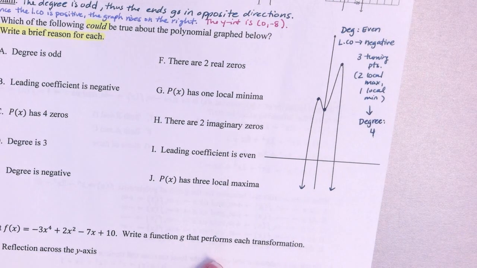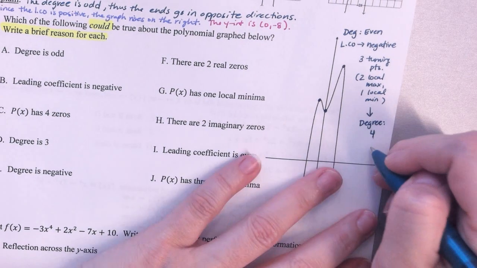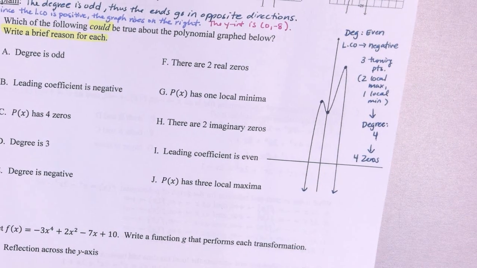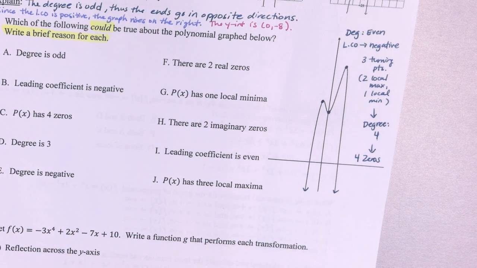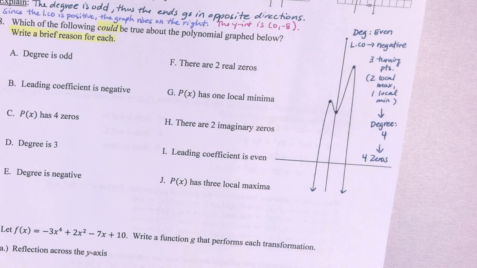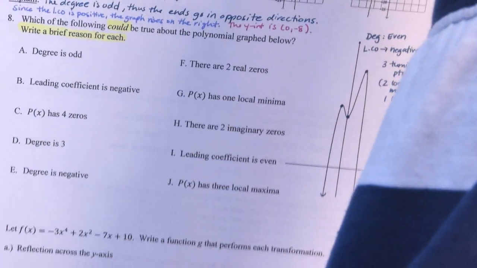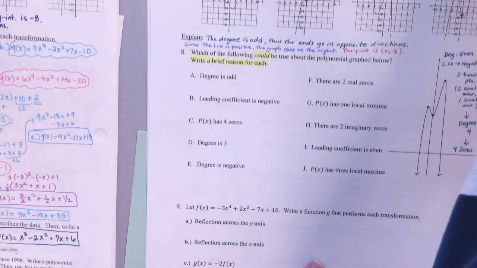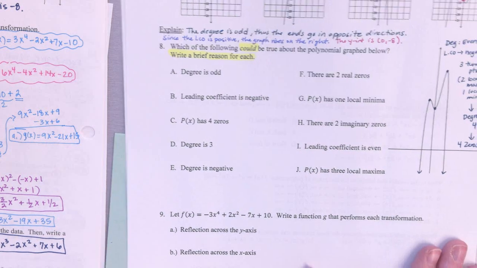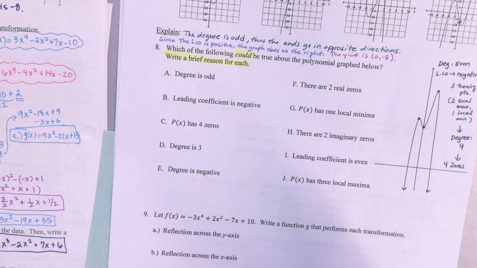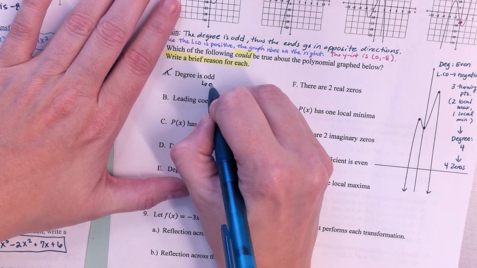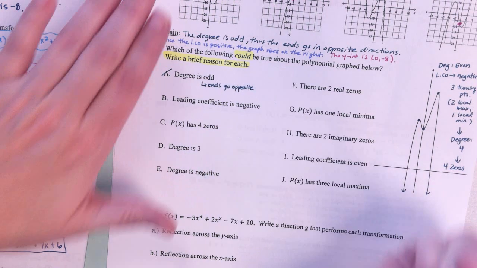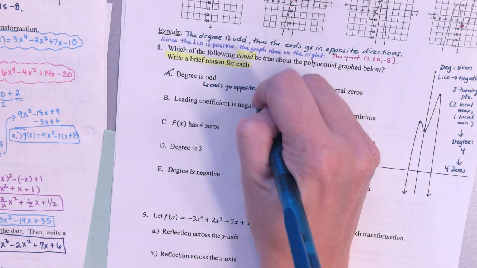If the degree is 4, what's something else I know? Yep. What is that called? If the degree is 4, there's 4 zeros. Yeah, good. Fundamental theorem of algebra. Okay, awesome. All right, so we're going to use this to help us go through each one of these. And some of these are kind of tricky, so let's see how we do. All right. The degree is odd. Nope. Okay, if it was odd, the ends go opposite, and that doesn't happen here. Not going to happen.